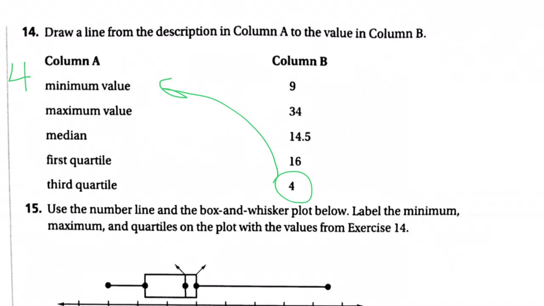The maximum value is going to be the largest number. If we look in column B, 34 is the largest number, so that is the maximum value. Now the median is going to be the middle number. If we look at what we have left over, we have 9, 14.5, and 16. So we know that the number that is in between these numbers that we have left has to be the median. So again, that median is going to be the middle number, so that median is 14.5.